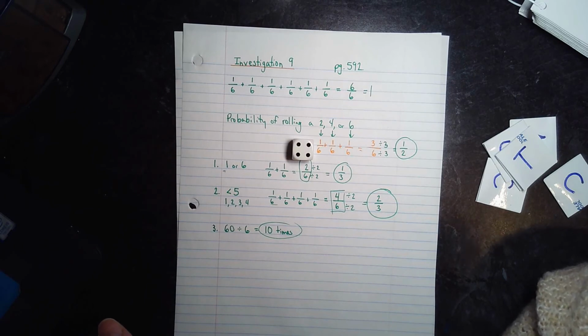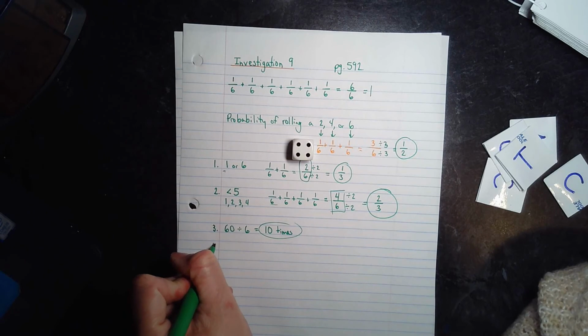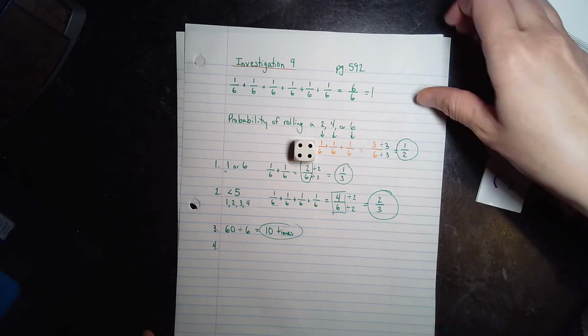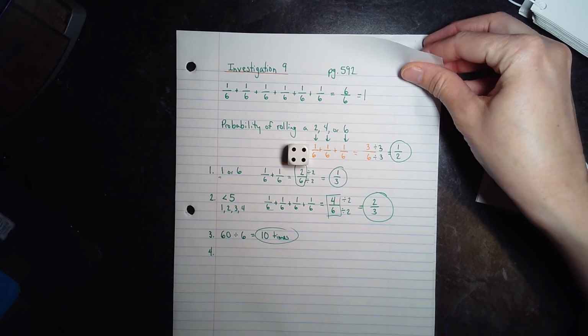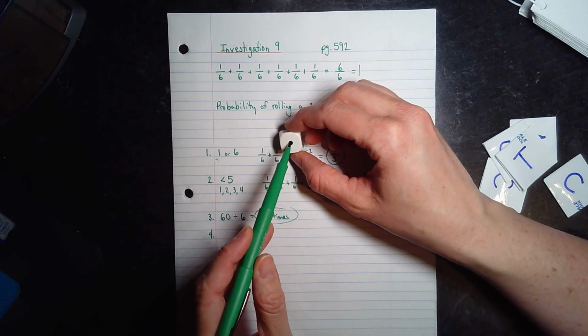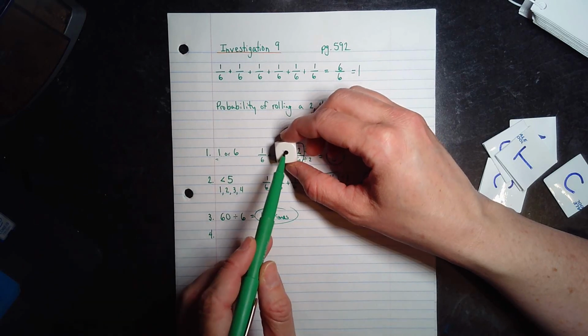All right. So how about for question 4? Same idea. What if we roll this die 60 times? How many times would we predict that the upturned face would be either a 1 or a 6? Well, now what we're thinking about is chances of rolling a 1.